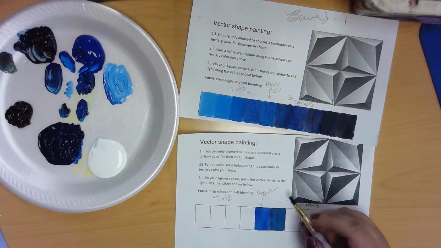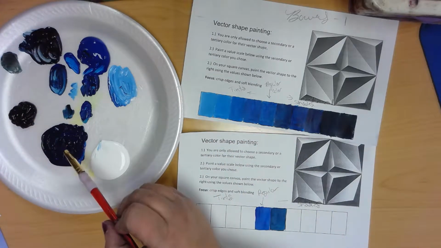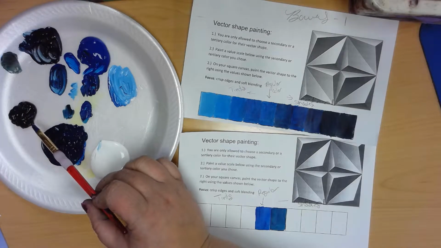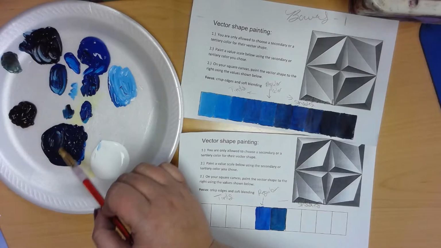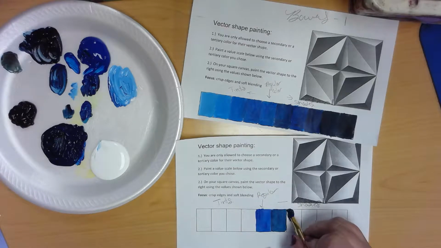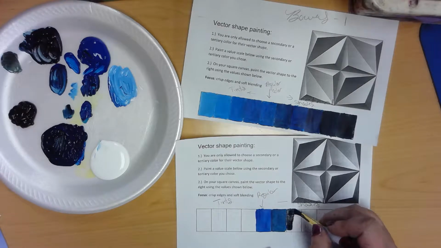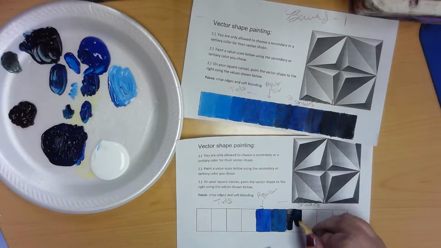So I'm working on creating my shades. Every time I create a shade, I've started with that regular color. I'm adding a little bit of black to it to make it darker each time and working my way up, so that once I get down to the end, it'll be the darkest value that this dark blue can be.